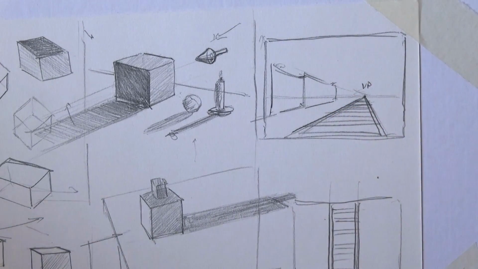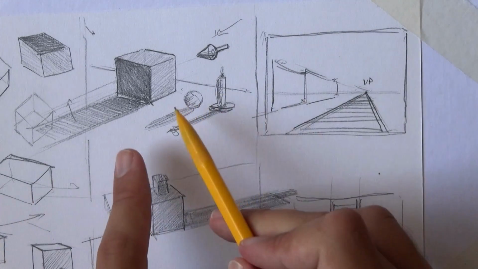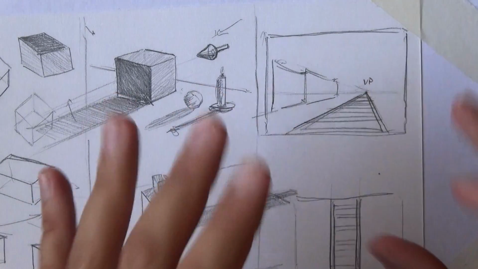What we're gonna do now is I'm gonna put a fresh piece of paper here, and we will do the exact same thing for the cube. Okay, we're just gonna place it in 1-point perspective. Okay, so let's get started here and dive deeper into perspective.